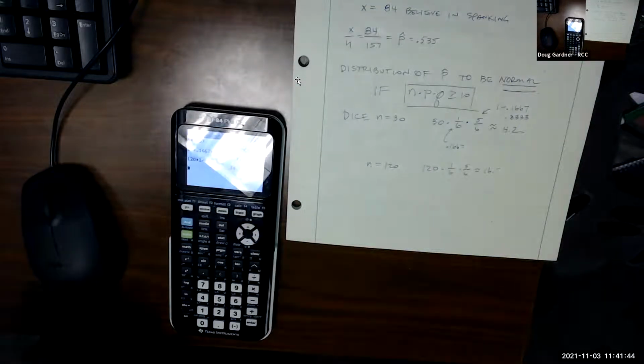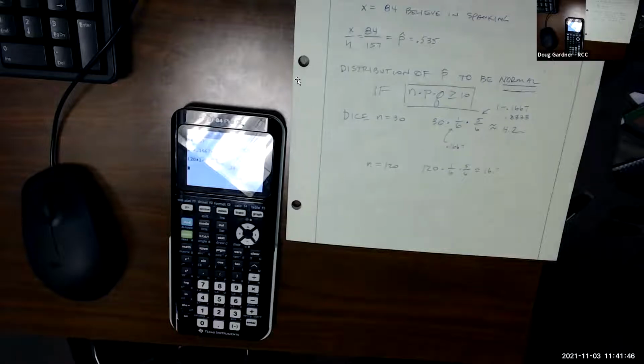Now, to use normal CDF, since that's a normal distribution, what things do we have to type in? We have to type in a lower limit and an upper limit. What else do we have to type in?